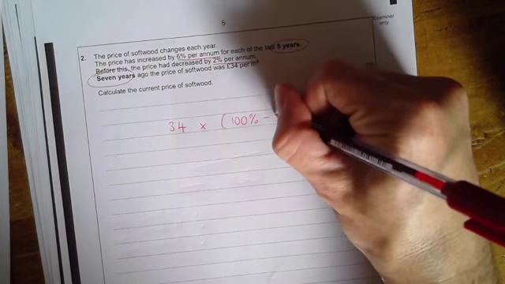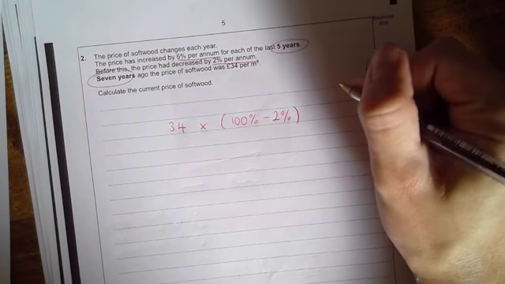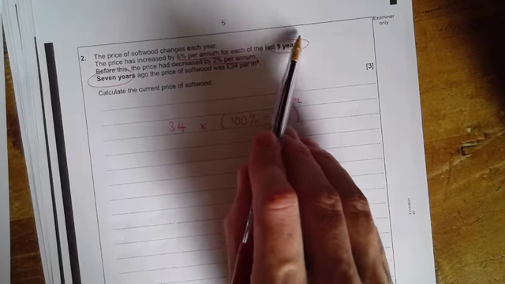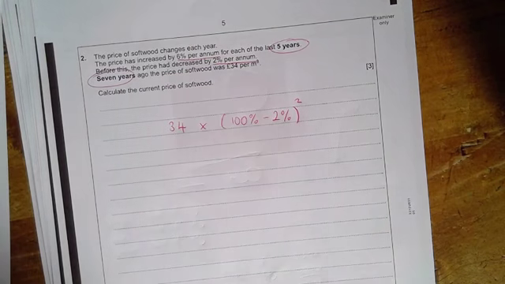now I write it like this, 100% take away 2% to the power of 2, because it was for 2 years, 5 years to 7 years. There's 2 years that happened that decreased for.